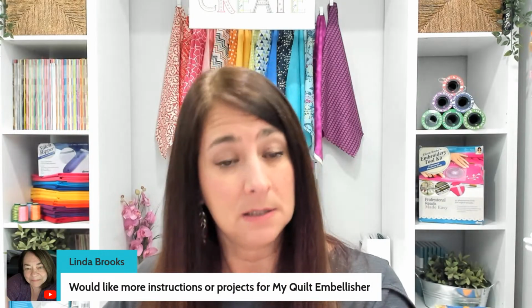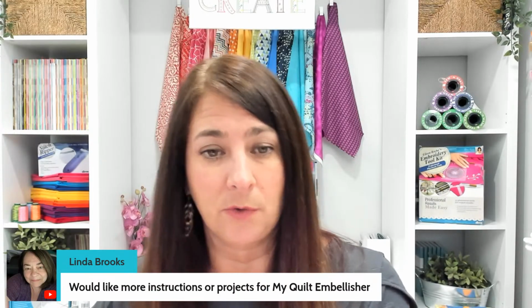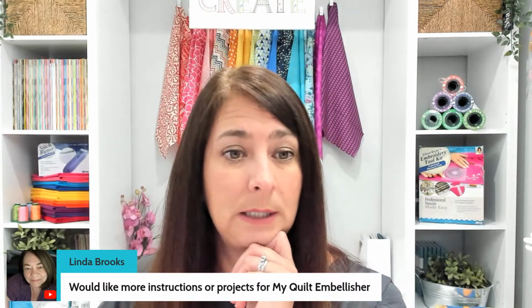And then Linda says she would like more instructions on projects for My Quilt Embellisher. So Linda, this embossing that we're talking about today can be done in My Quilt Embellisher, but I'll definitely put it on the list. If you can give me some more specifics of what you want to do with My Quilt Embellisher, then I'll definitely incorporate those ideas. It can do so much, it's hard to know exactly what you'd like to see.